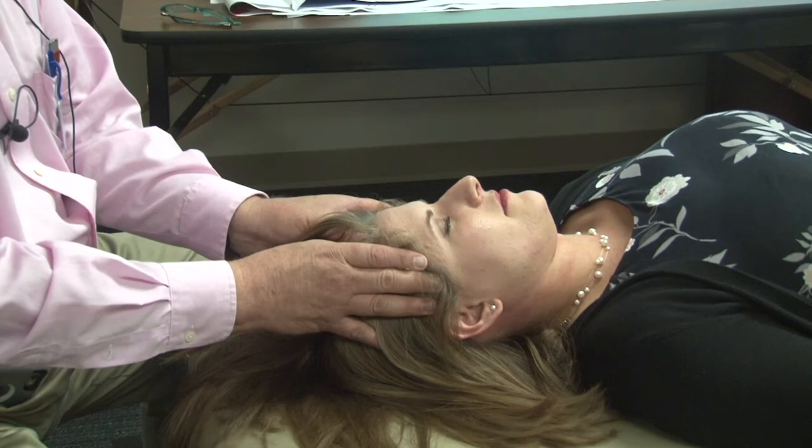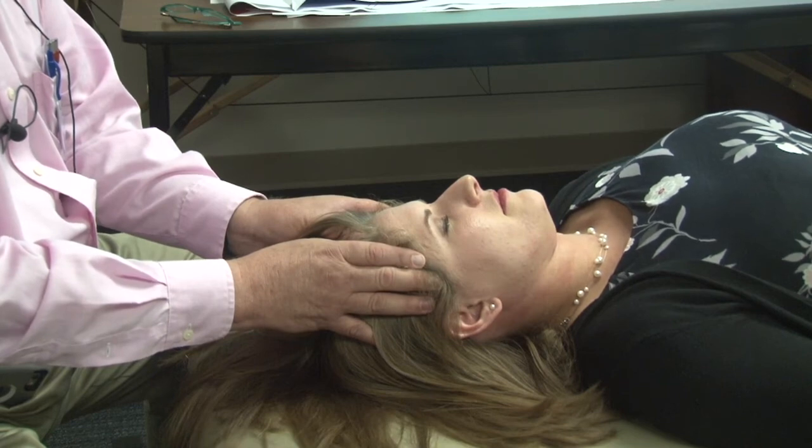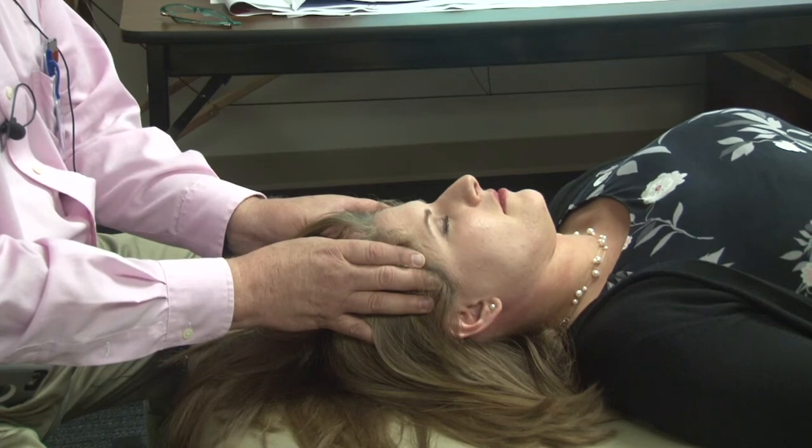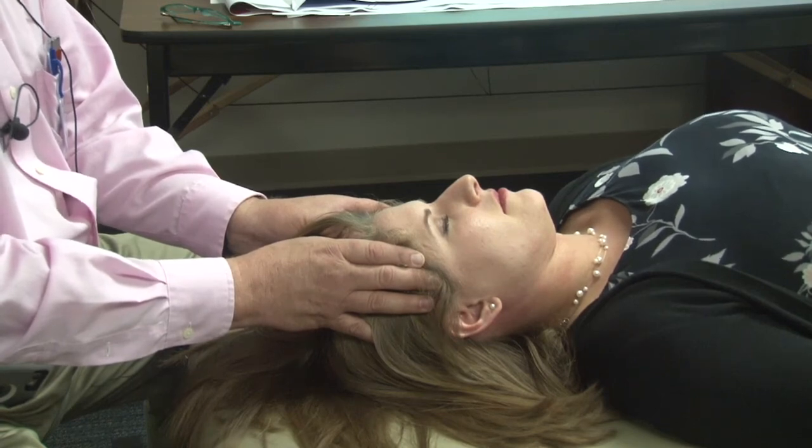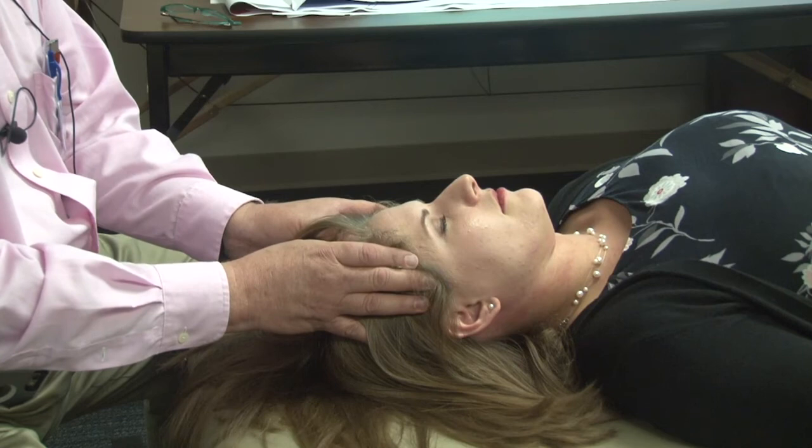I would also work on her OA and AA just to take any additional tension. Often headaches have a tension headache component, so if you treat the thoracics, because they're coming up the paraspinal muscles, treat the upper thoracics, the cervicals, and the OA, you take away what I call the fire starter, and then try to treat the mastoid processes.